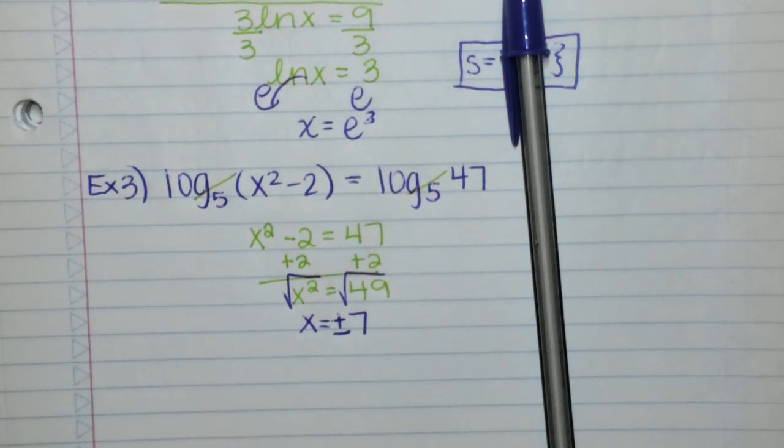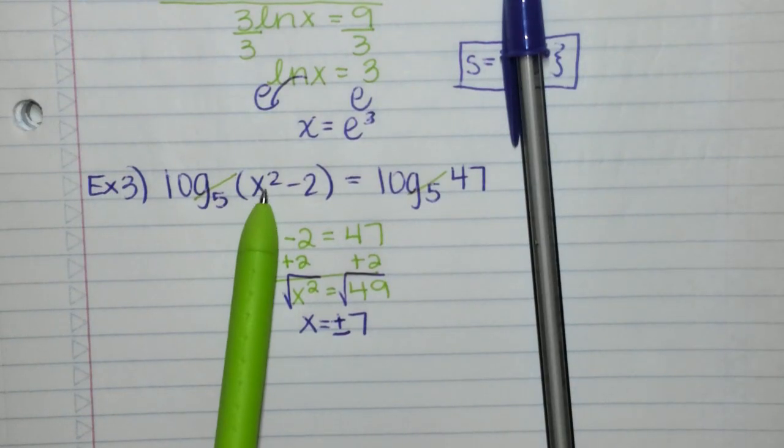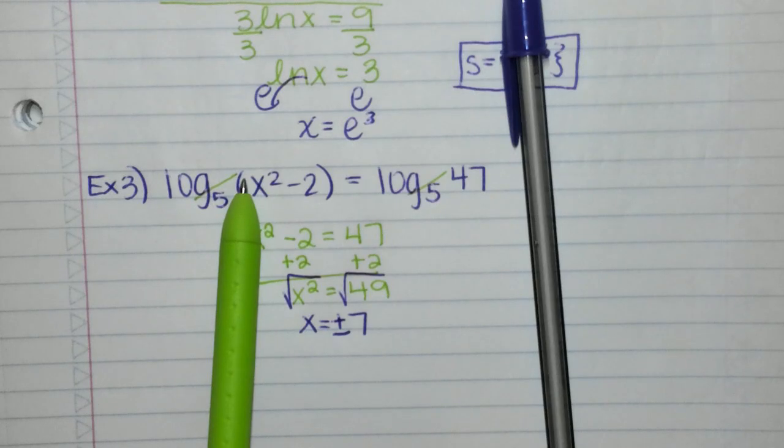Are both of them solutions? Why not? Okay. We learned last week you cannot have a negative log, right? However, if you plug in 7, is it going to be negative? What if you plug in negative 7?